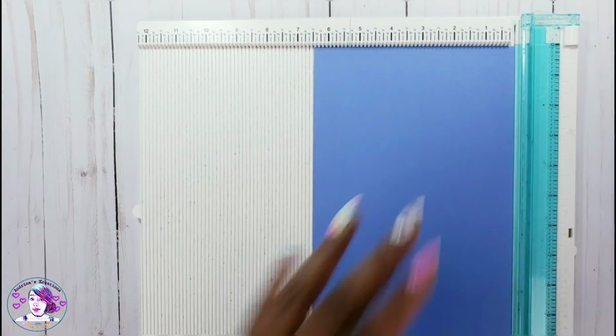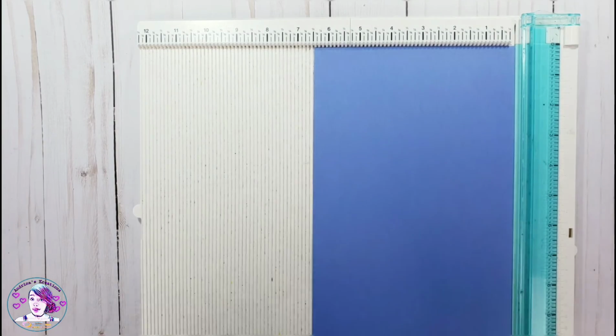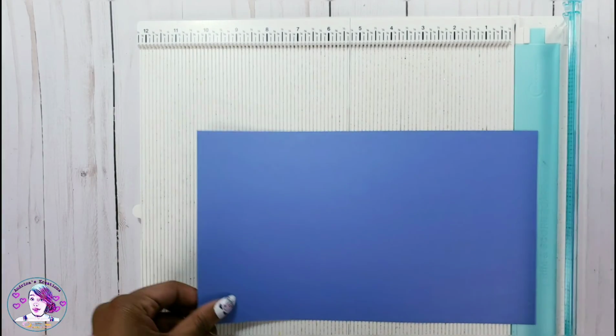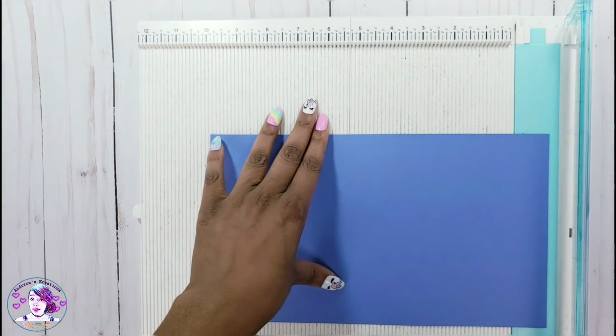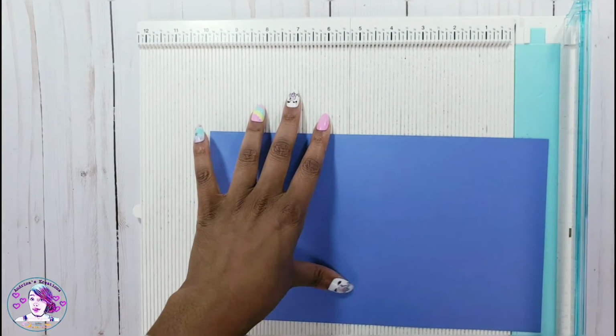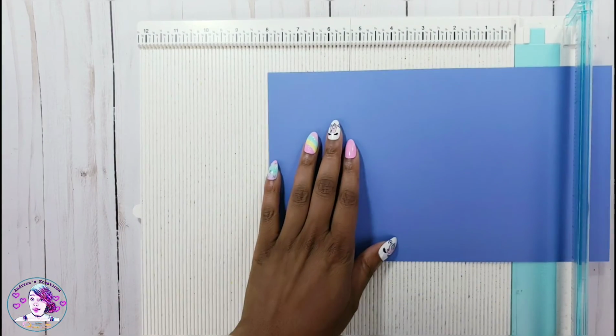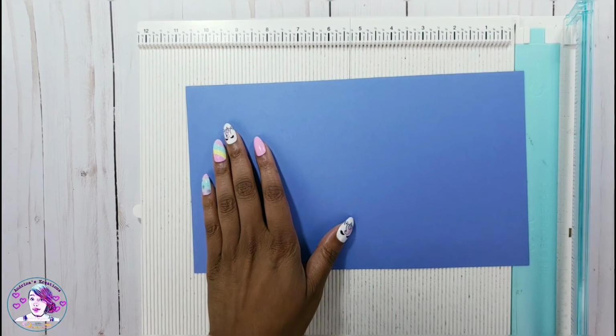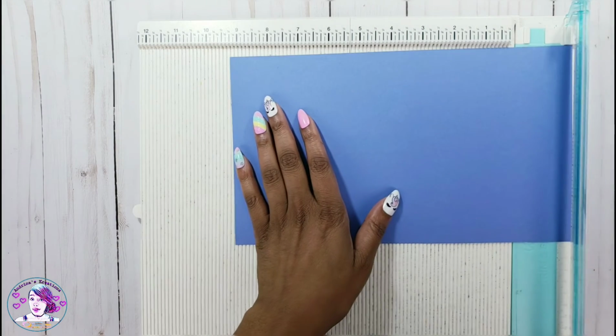If you're good with measurements and you have a ruler or a measuring tape, you can also use that if you don't have one of these. But I highly recommend getting one of these, because this is a blessing when you're paper crafting. Trust me. So turn your paper around to the 11-inch side and cut it at 9 3/8.